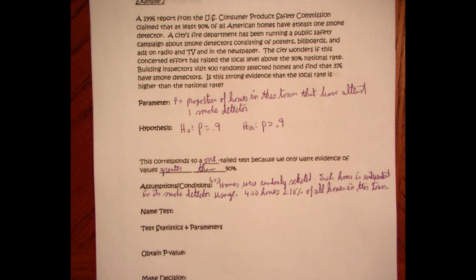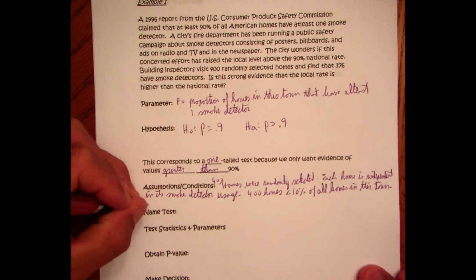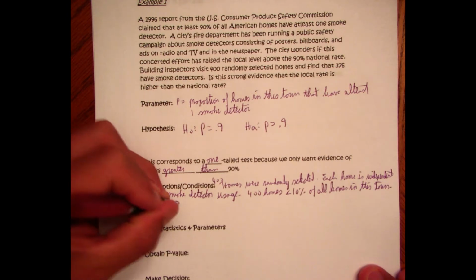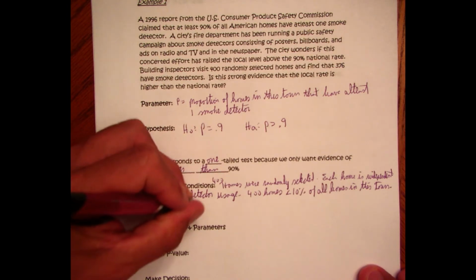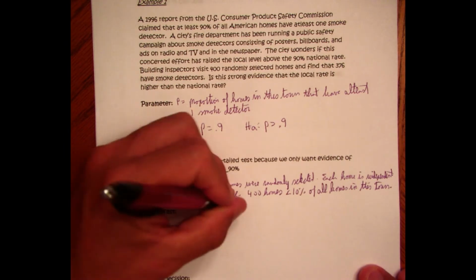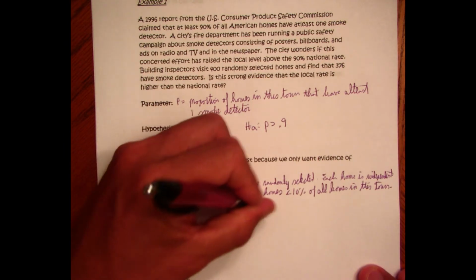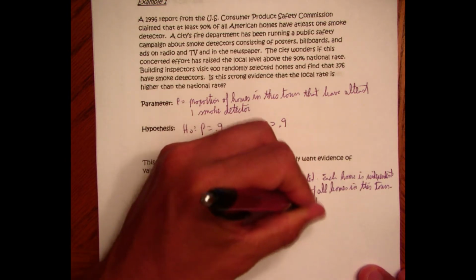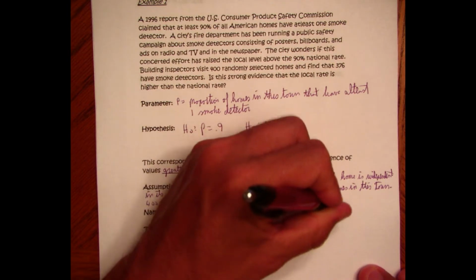Either one is acceptable, but when you have P, it's better to use P. So I'm going to do 400 times 0.9 is at least 10, and 400 times 0.1 is at least 10. So a normal model is appropriate.